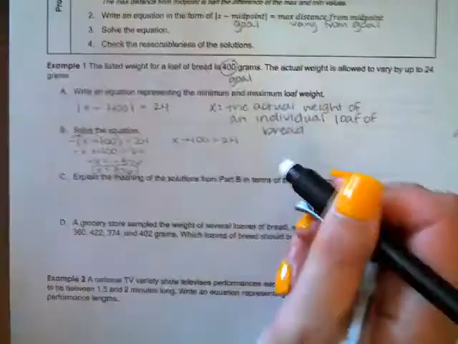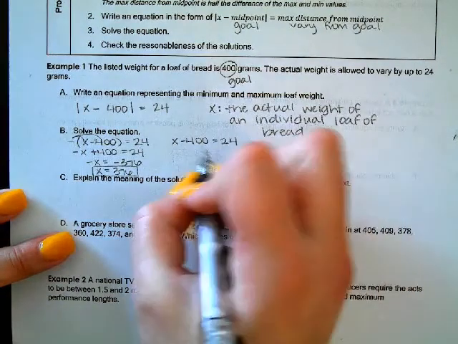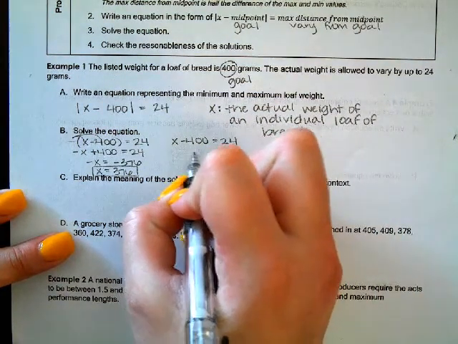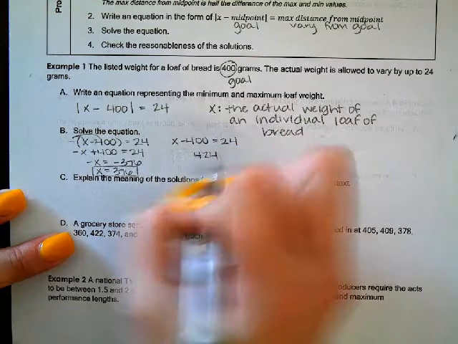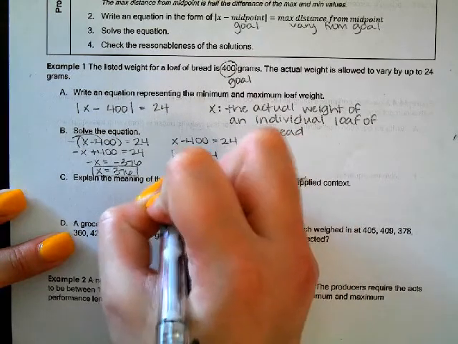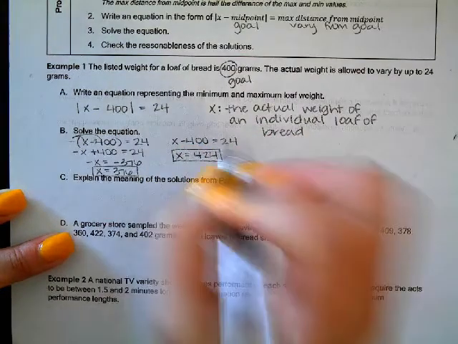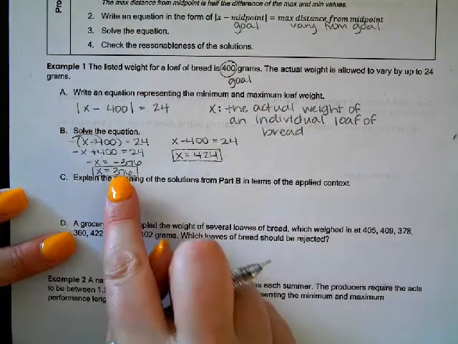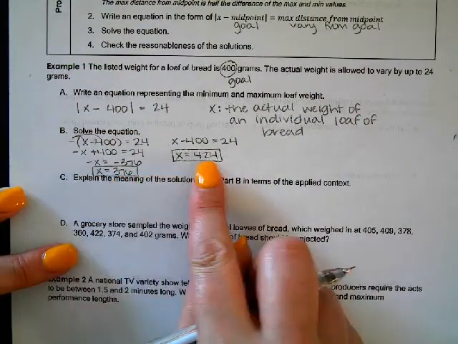Gracious, when you add 400, you do not get 400. Add the 400 to the other side, and you get 424. X equals 424. There we go. Okay, those are my two solutions. So this is my minimum value, this is my maximum value.